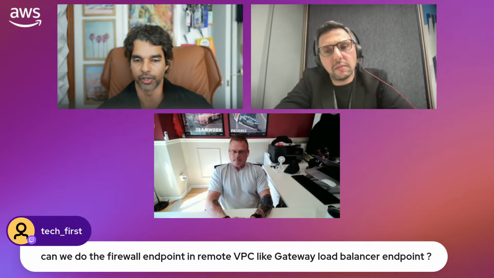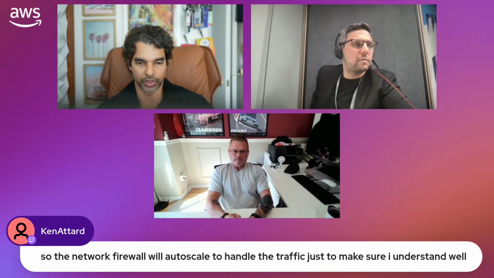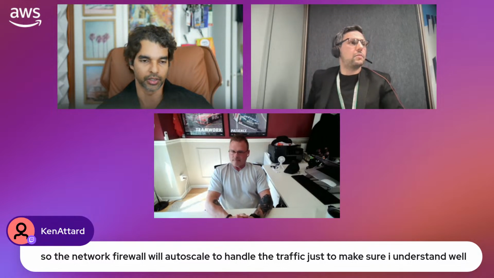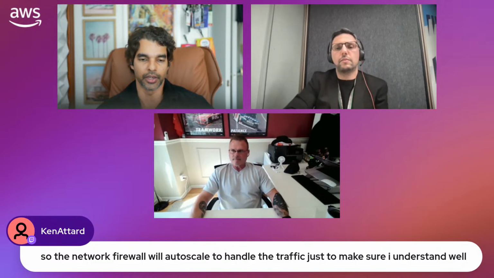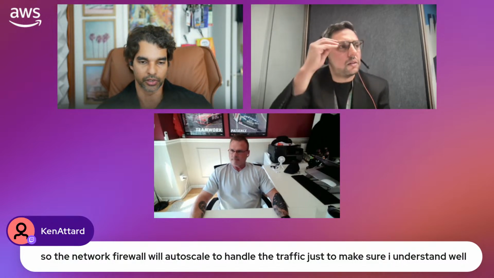Cool. So there are two questions which I'm going to quickly answer in interest of time. The first question is, can we do a firewall endpoint in a remote VPC like a gateway load balancer endpoint? The answer is yes. You can have an endpoint in one VPC pointing to a firewall in a different VPC. And the second is, the network firewall will auto scale to handle traffic, just to make sure I understand well. That is correct. The network firewall is based on a scalable compute infrastructure, which automatically scales up and down based on your customer traffic.